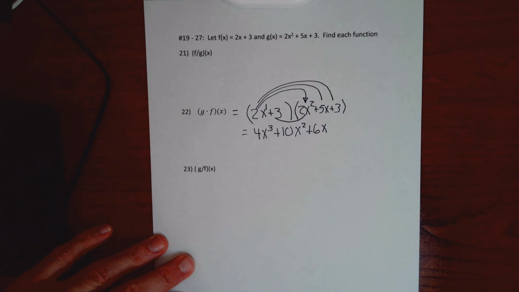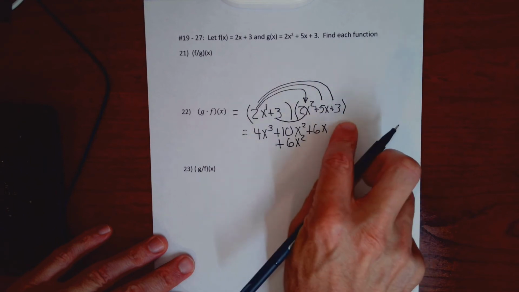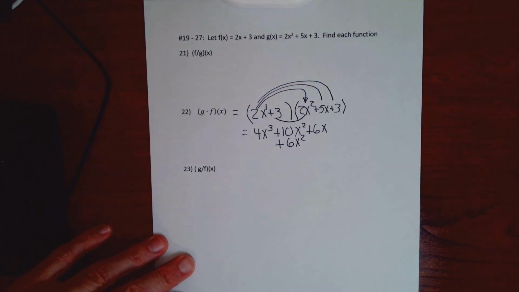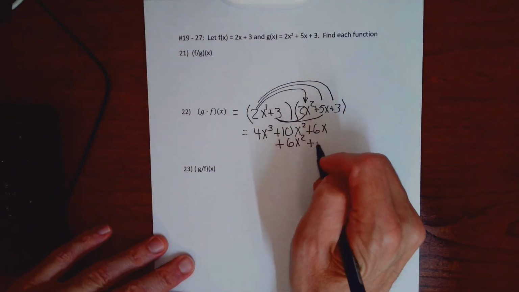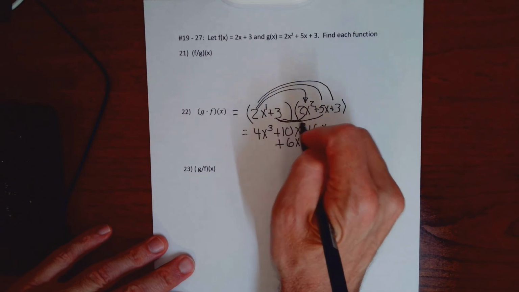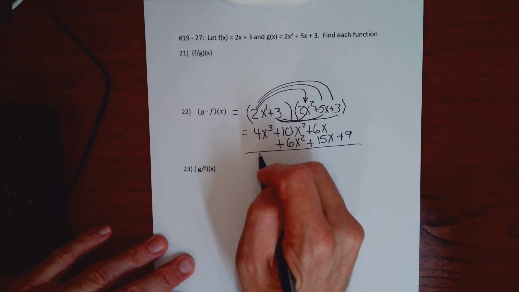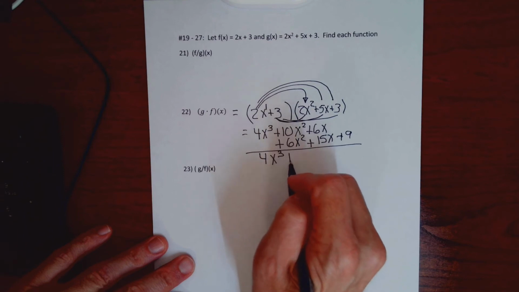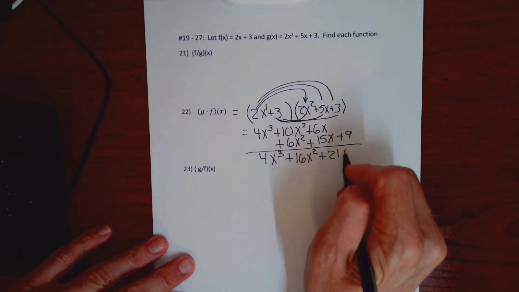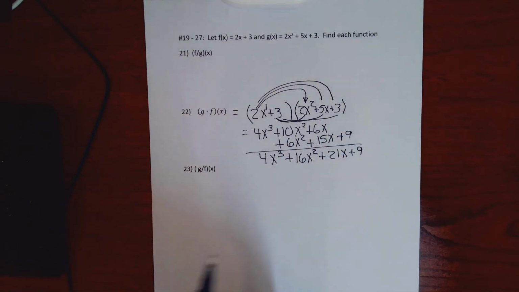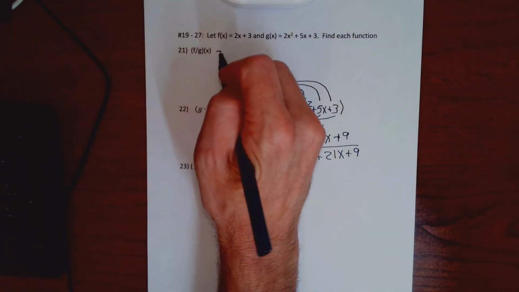I get 3 times 2 is positive 6. And I get an x squared, and watch what I do. Instead of writing it vertically after the 6x, I wrote it under the 10x squared to help my simplifying. Next multiplication, 3 times 5x is positive 15x. Last multiplication, 3 times 3 is 9. This whole multiplication will simplify to 4x cubed plus 16x squared plus 21x plus 9.